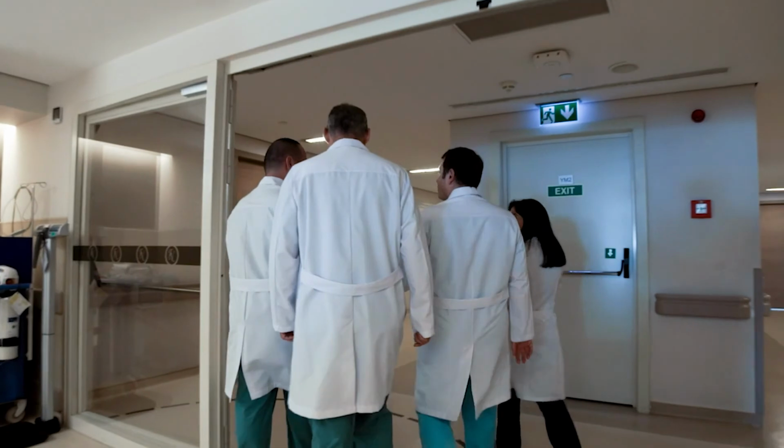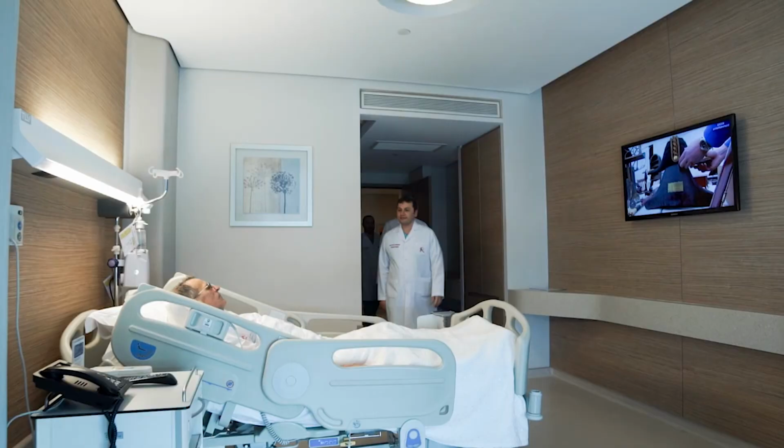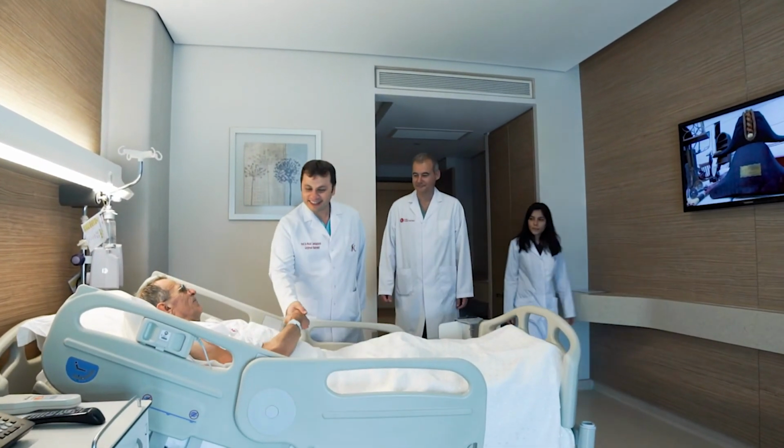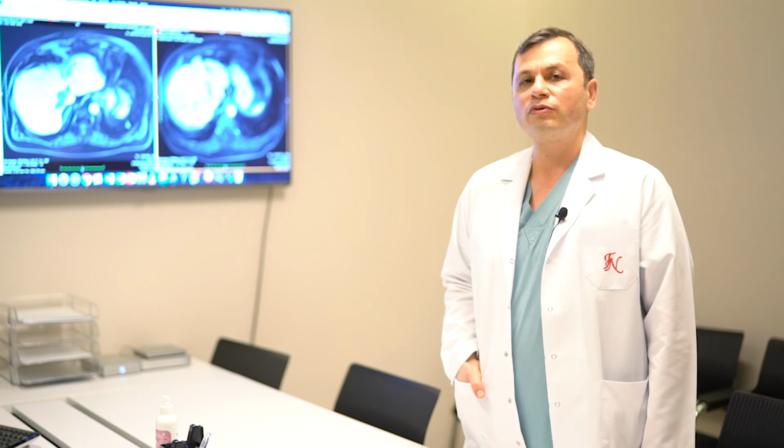Another treatment option is radioembolization. In radioembolization, we also use angiography, and we also use the feeding vessels of the tumor. So we give microspheres also, but these microspheres contain radioactive particles. When we give these microspheres to the feeding vessels of the tumor, they slowly emit radioactive particles, and these particles destroy the tumor cells.